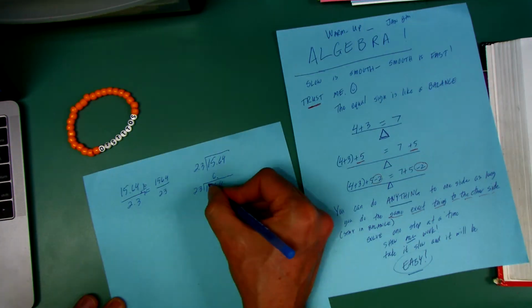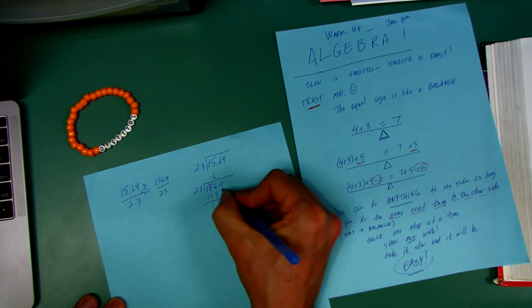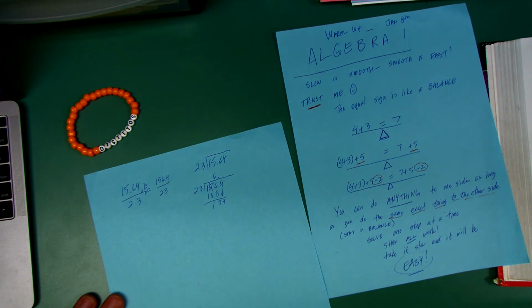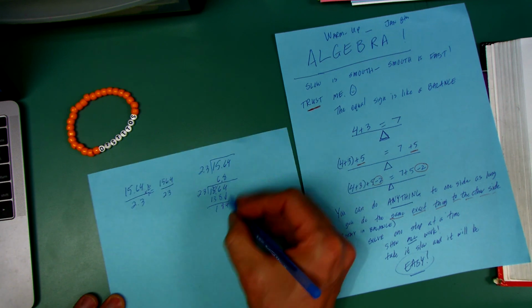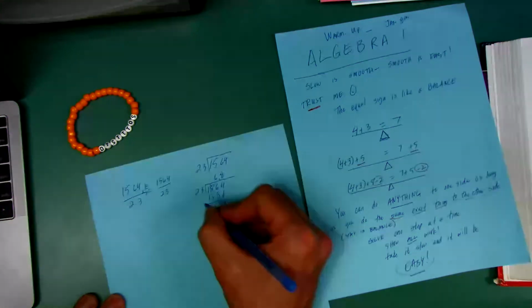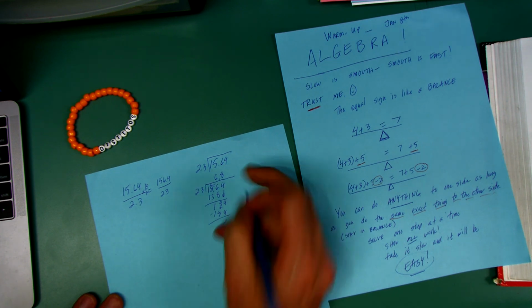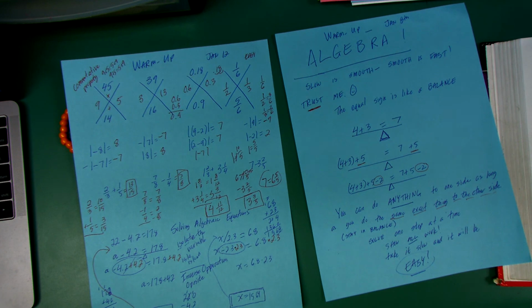Now I got to subtract. 18, 4. How many times is that going to go? I think this is a nice even 8, right? 8 times 3 is 24. Carry the 2. 8 times 2 is 16, plus that 2. Perfect fit. 6.8, which is, well, we got it.